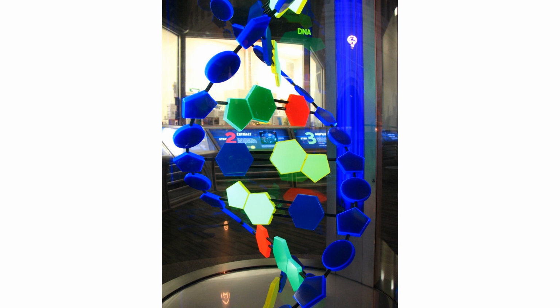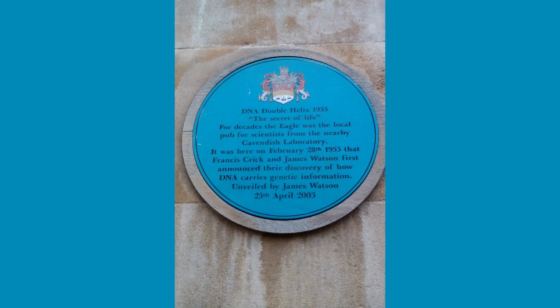DNA, or deoxyribonucleic acid, is a complex molecule that contains the genetic instructions used in the development and function of all living organisms. It is the blueprint of life, the code that determines our physical traits, behavior, and susceptibility to diseases. The camera zooms in on the DNA molecule, revealing its double helix structure, with the 4 nucleotide bases, adenine, thymine, guanine, and cytosine, forming the rungs of the ladder.